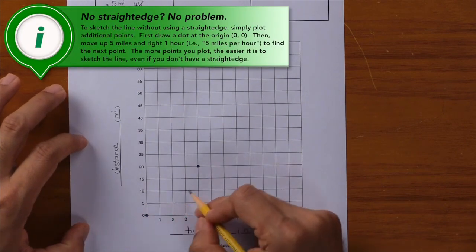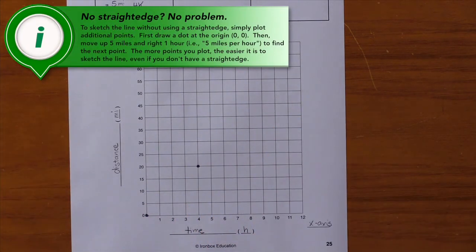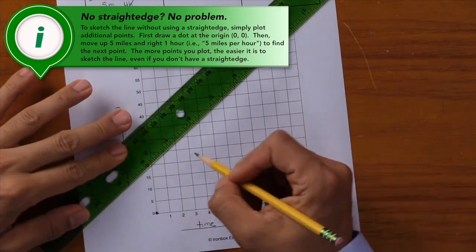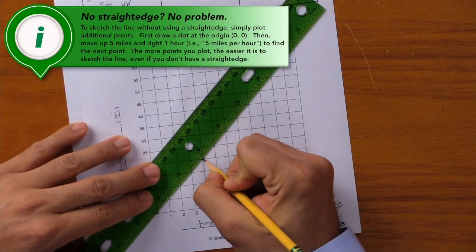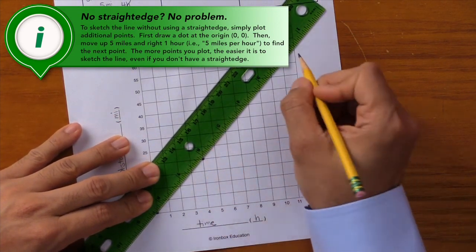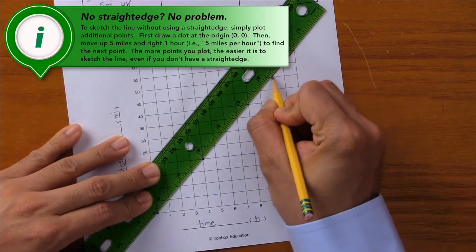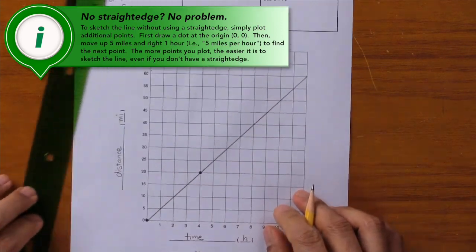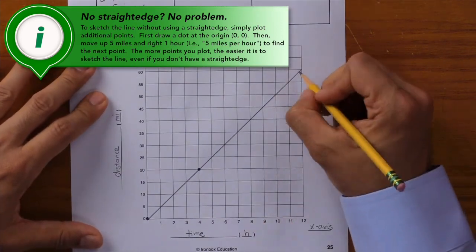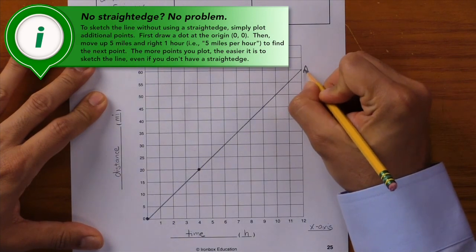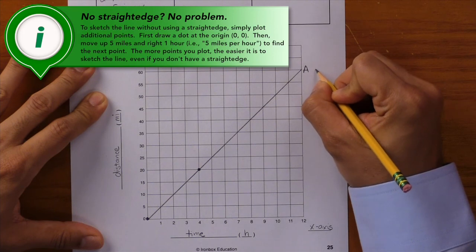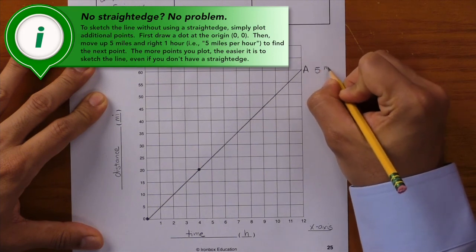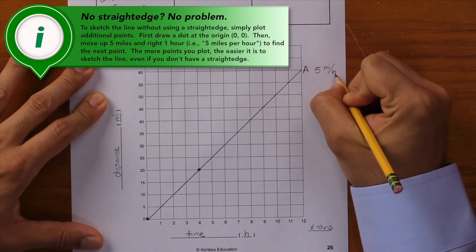Then I'll use a straight edge to connect these 2 dots. So here is my ruler. Touch this point, touch it with my ruler, and adjust. And now let's go ahead and draw this line. And this is Bicyclist A. Bicyclist A was traveling at 5 miles per hour. So I'll write down 5 miles per hour.